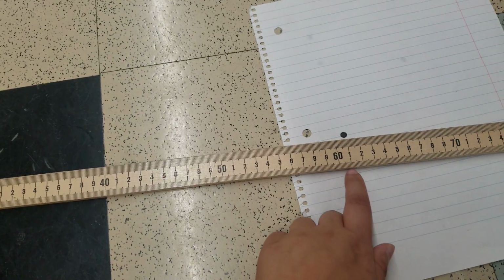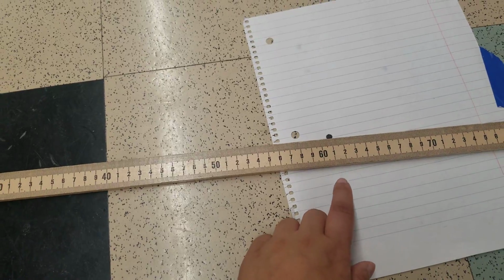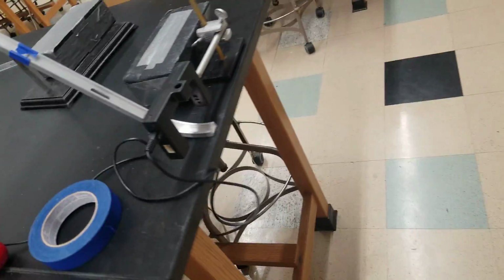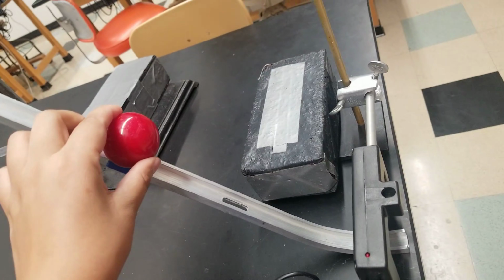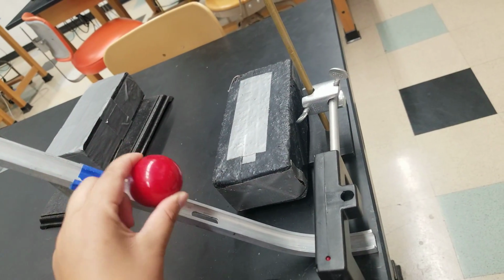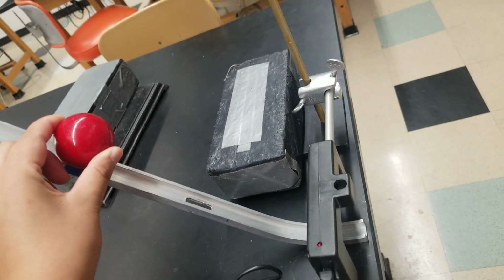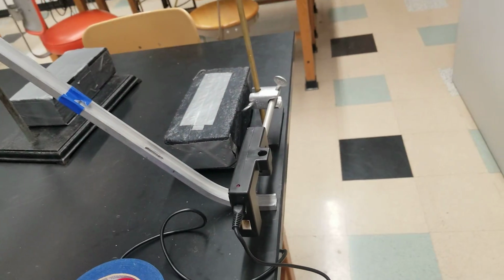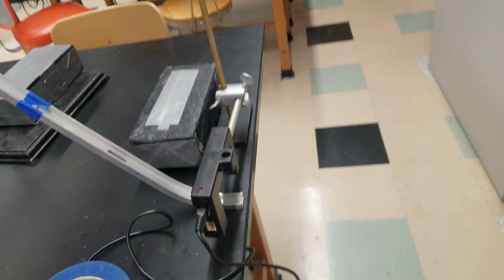So that's about 61 centimeters. We're going to do 6 trials, and every time the ball starts at the same height. So I just showed you how to collect data. I will attach a data table later. Okay, how to analyze the data.